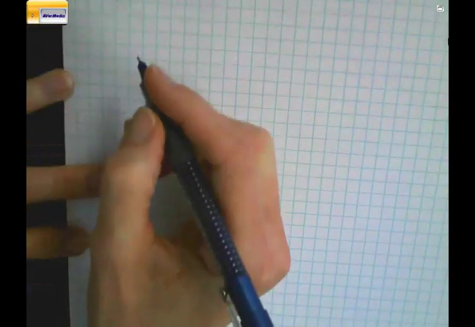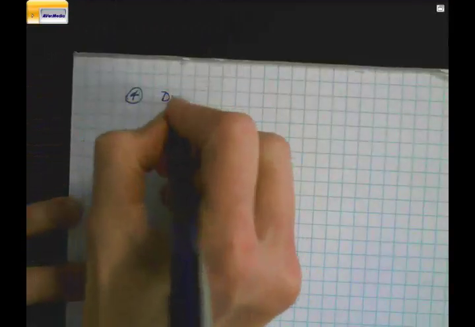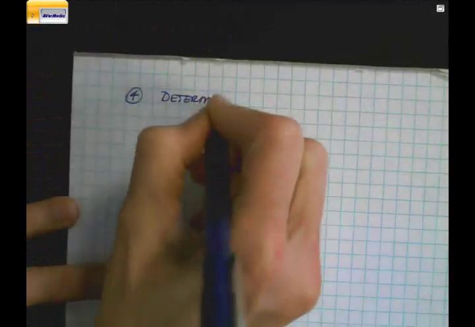Number 4. If I can find the top of my page, my camera's all messed up. Get back over here. Okay, number 4. Okay, so let's talk about concavity.